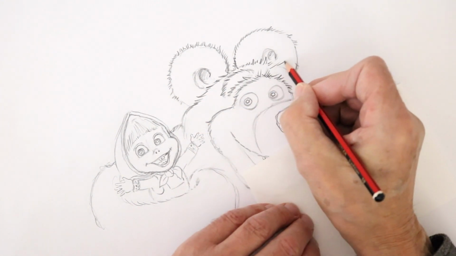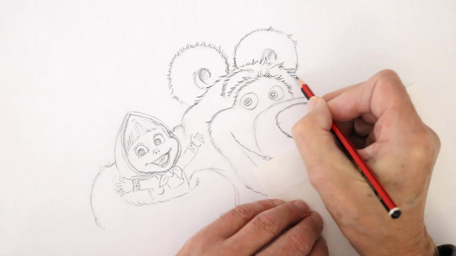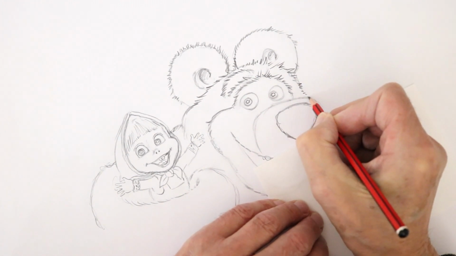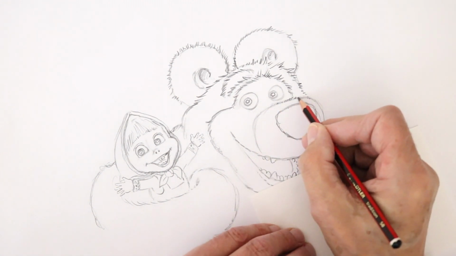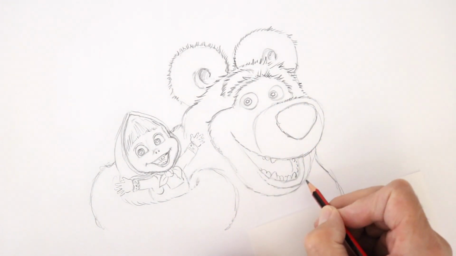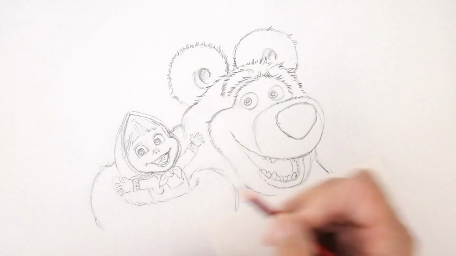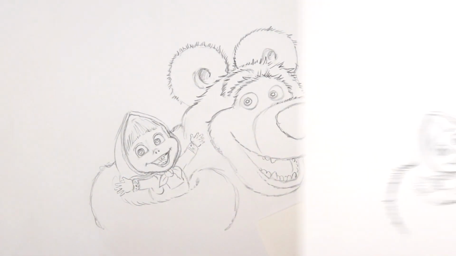Okay, like that. And around here as well. So I'm going to continue doing that right around here, and right around here, and also right around his arm as well. I'll catch up with you when I'm done with that.